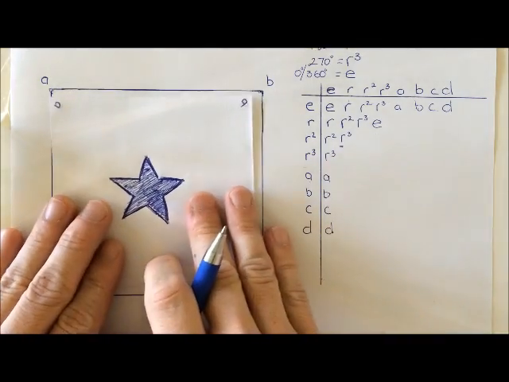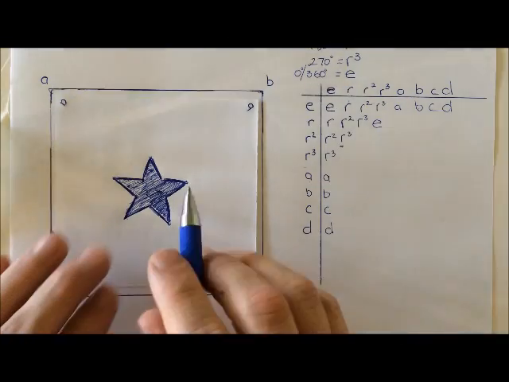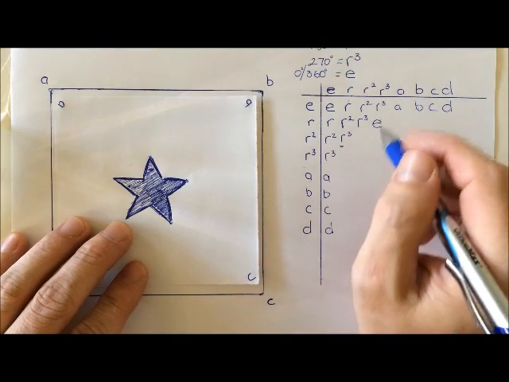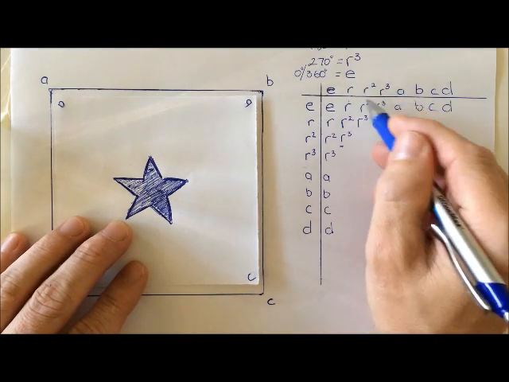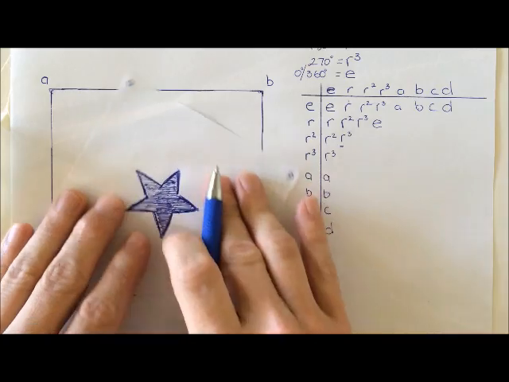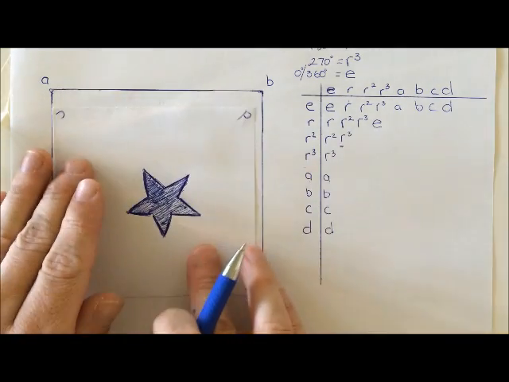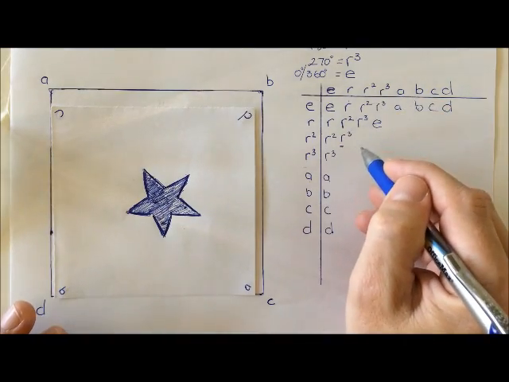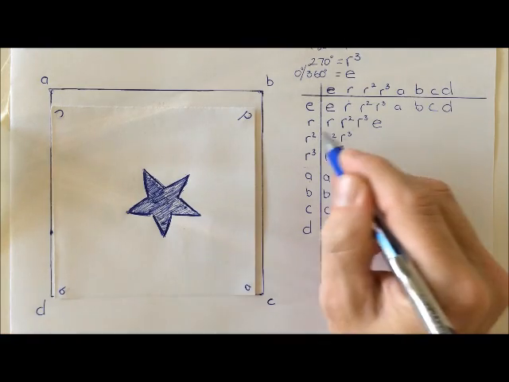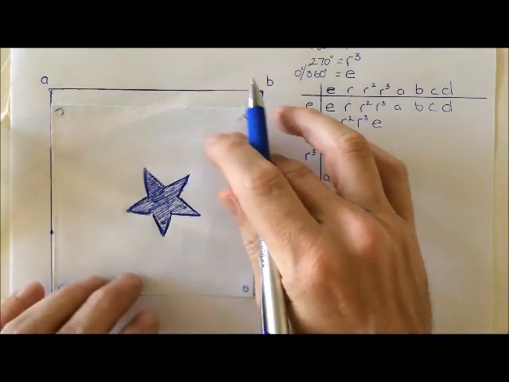Reset our position again, back to where our A's and B's and C's and D's line up. We are going to perform R squared movements, so 2 rotations, 1, 2, so that's taken care of, and we're going to perform another 2 rotations.